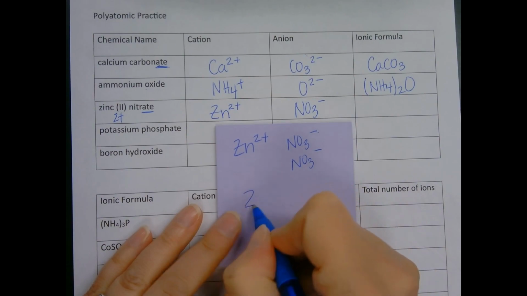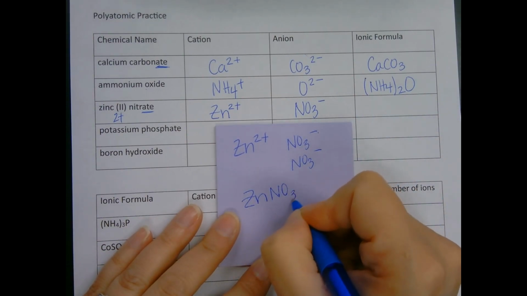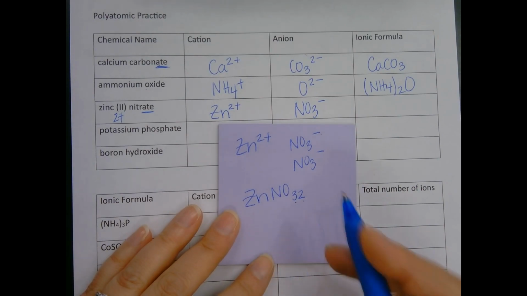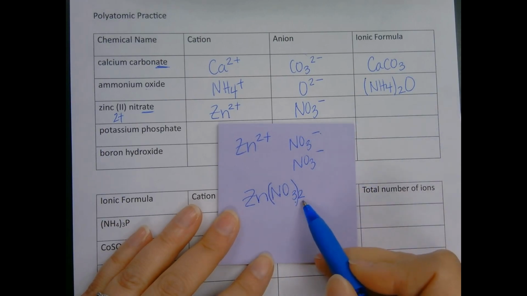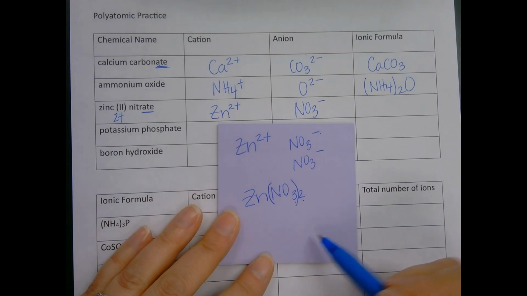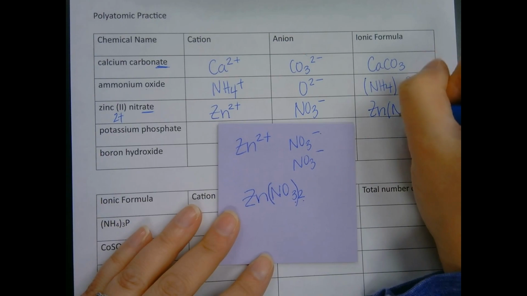So when I write this as my formula, if I write it like ZnNO32, this is incorrect because this is telling me that I have 32 oxygens, but I don't want 32 oxygens. I want 2 nitrates. So this 2 on the outside is telling me that there are 2 units of this nitrate. So my ionic formula is Zn(NO3)2.